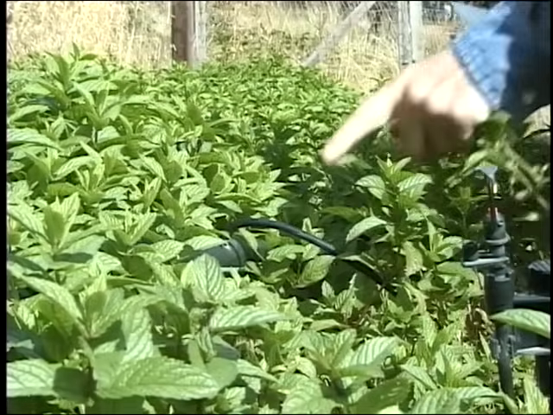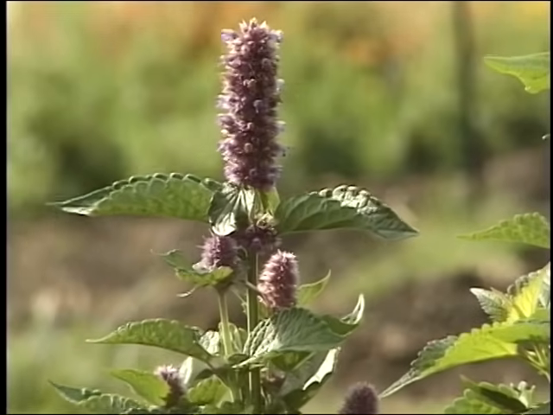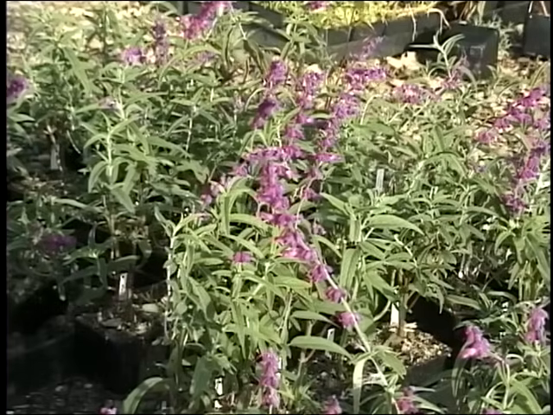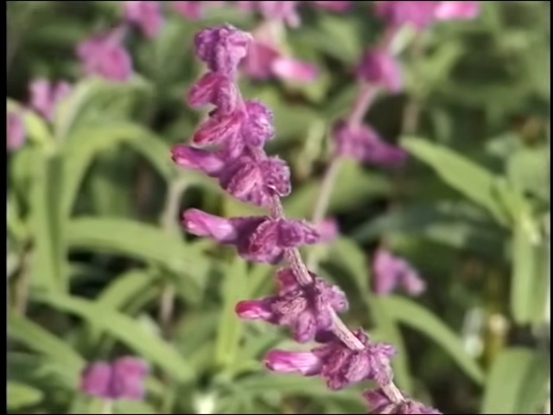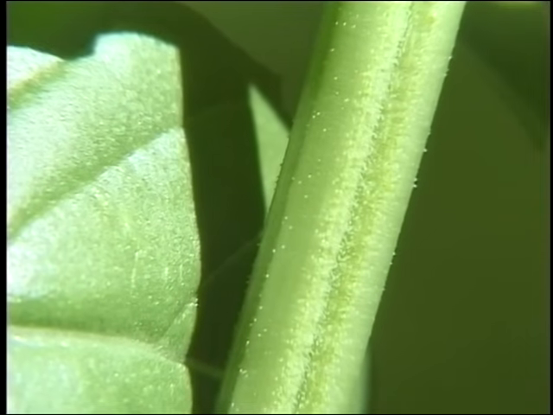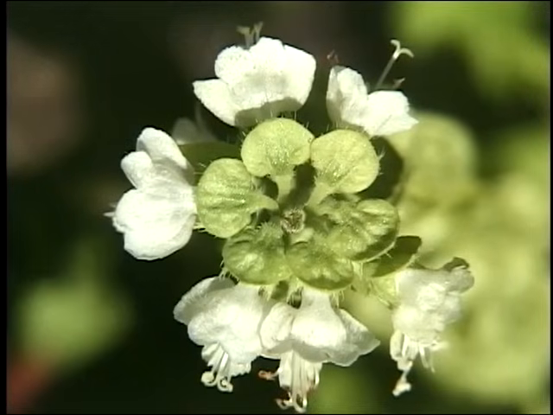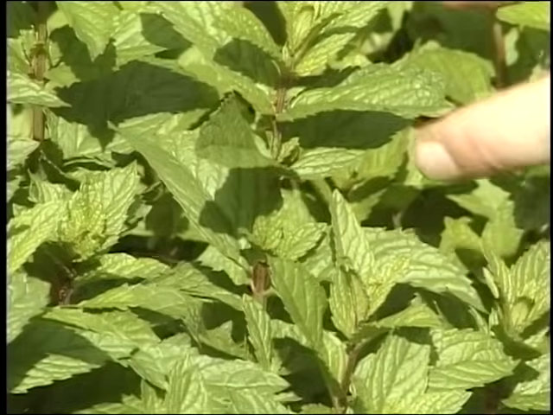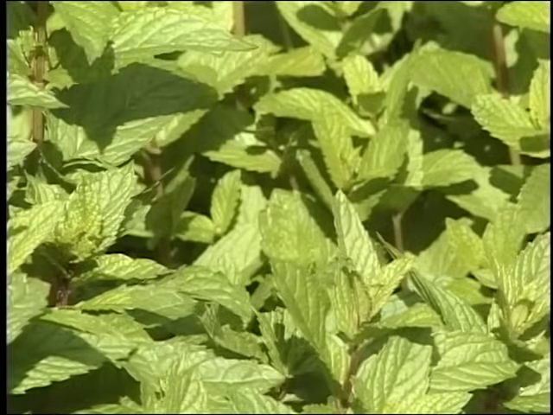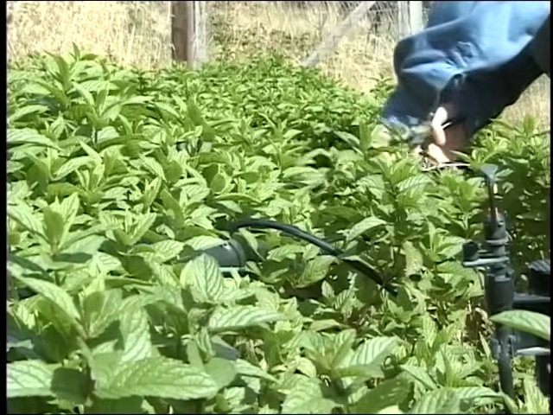Let's start out by taking cuttings of an herbaceous plant. Plants from the mint family are usually easy to root, and stock plants are also easy to find. They can be recognized by square stems, strong scented leaves, and flowers that are arranged in whorls encircling the stem. This spearmint is easily propagated by cuttings and should root quickly in 2 to 3 weeks.